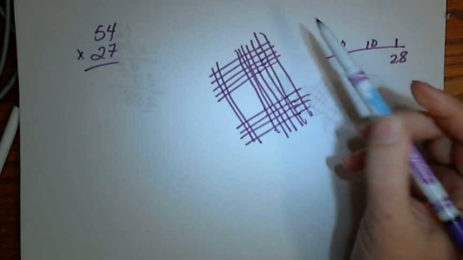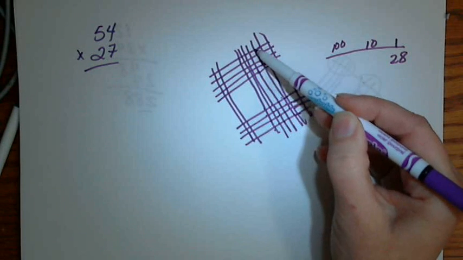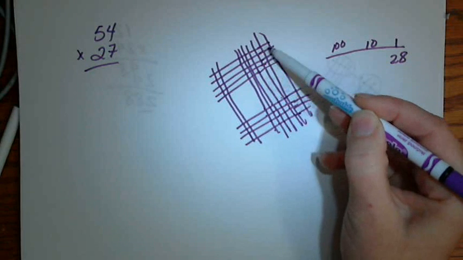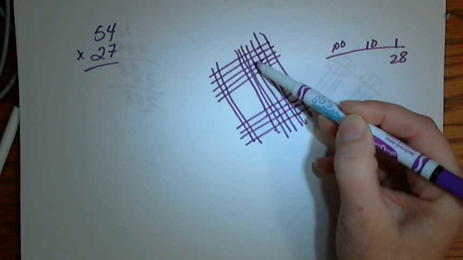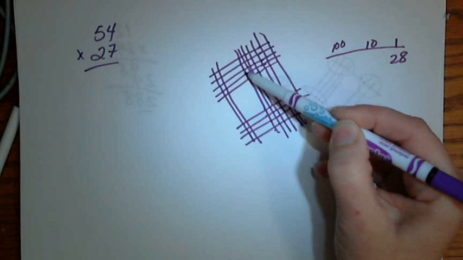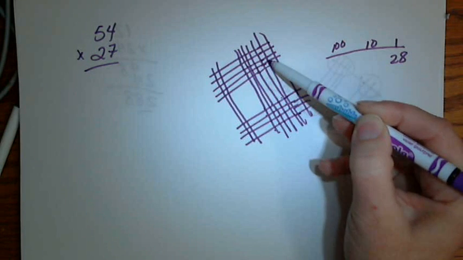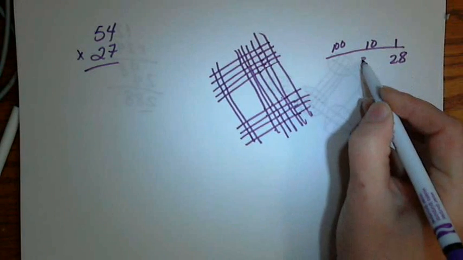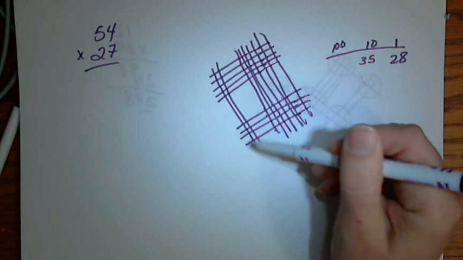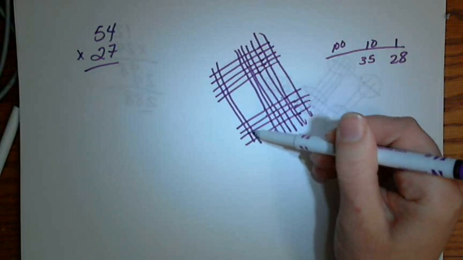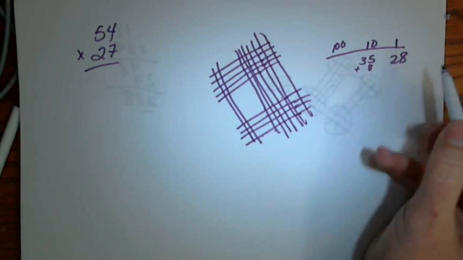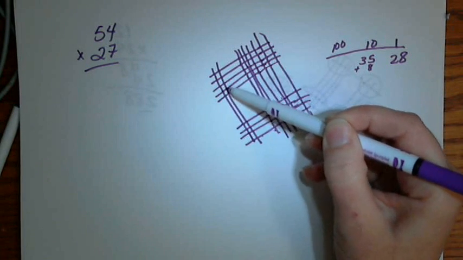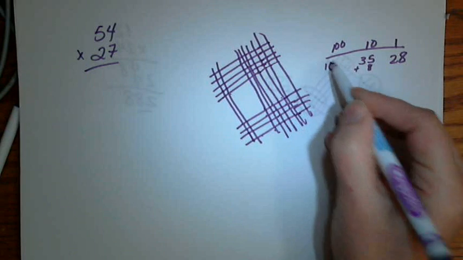In my tens columns, I've got 1, 2, 3, up to 35. Got 35 tens here, and I've also got 1, 2, 3, 4, 5, 6, 7, 8. I've got 8 more there, and I've got how many in the hundreds? 1, 2, 3, 4, 5, 6, 7, 8, 9, 10. I've got 10.